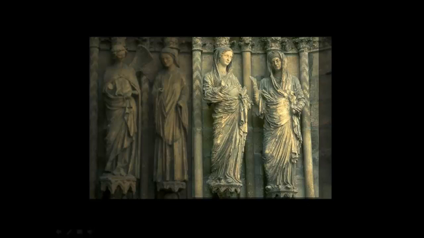These two figures are very highly classicizing, and they come from what is called the classical shop, so this identification of different workshops of different sculptors. They seem to actually be based on Roman examples, perhaps known through metalwork or even local examples. As I said, Reims was a Roman site.